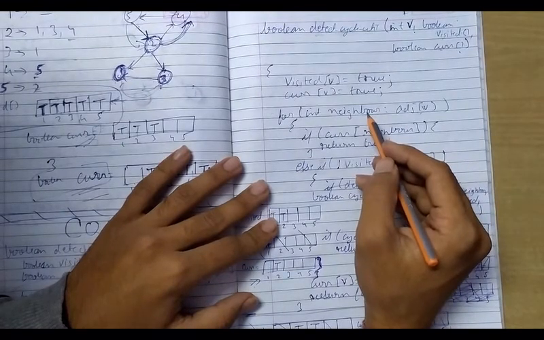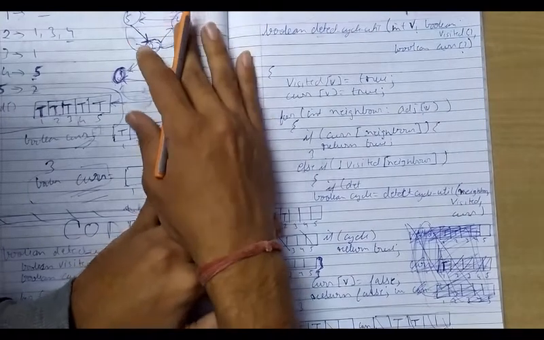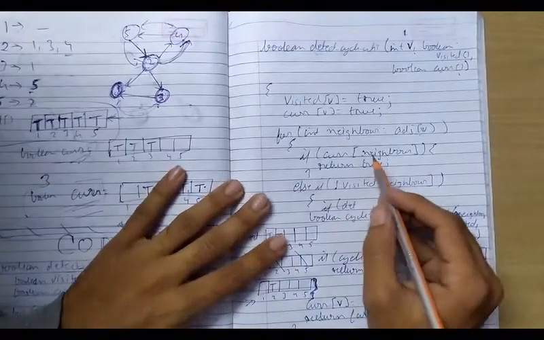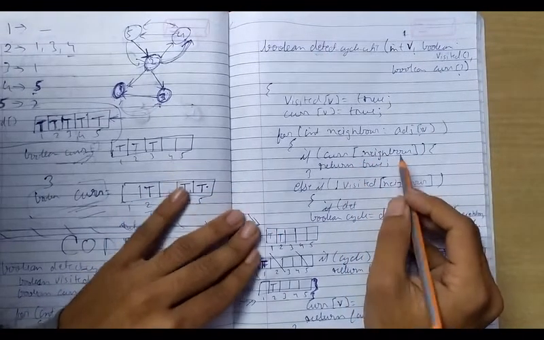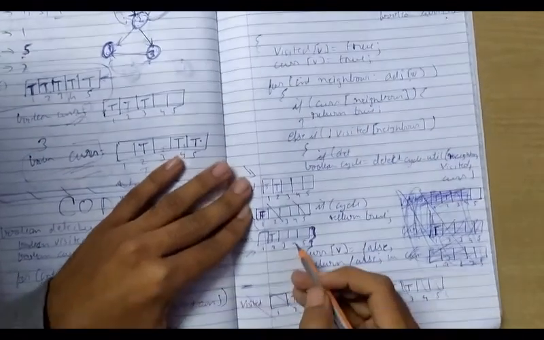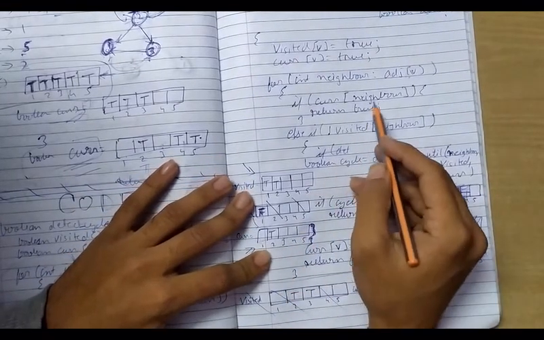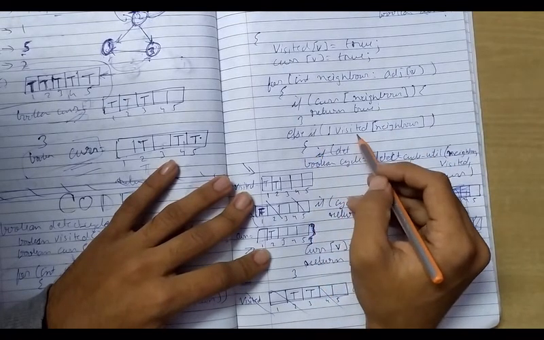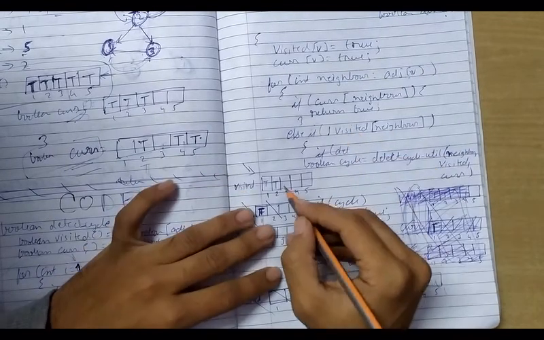Then we will see the next neighbor of element 2, which is 3. We will see whether it is marked as true in our current boolean array. No, it is not marked, so this if statement will not run. Then in the else if statement we will see whether visited 3 is true or false.